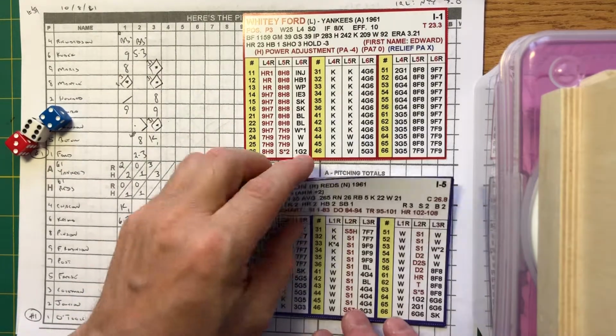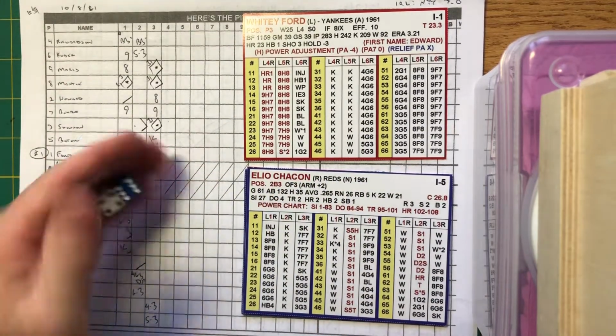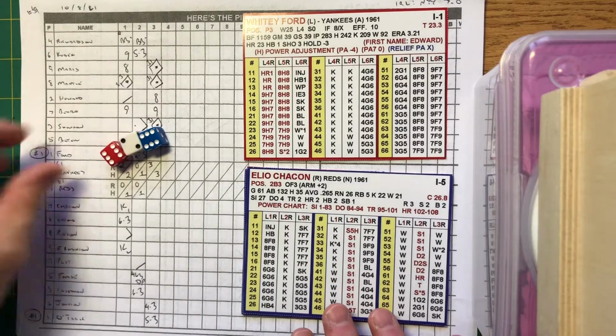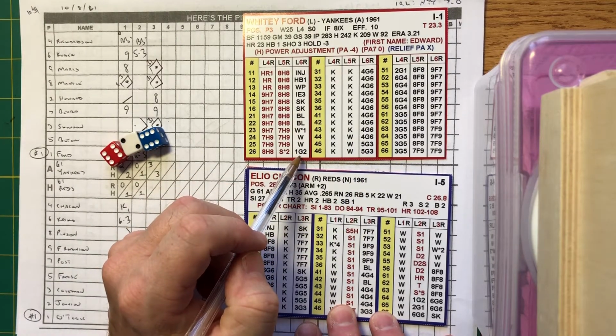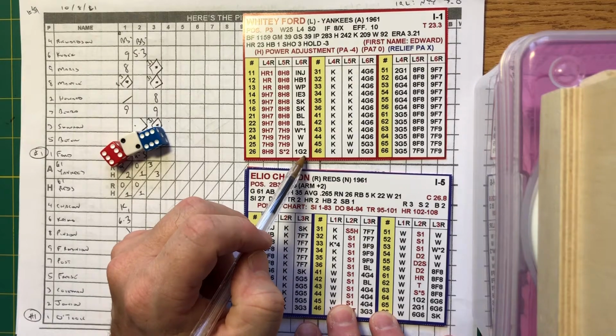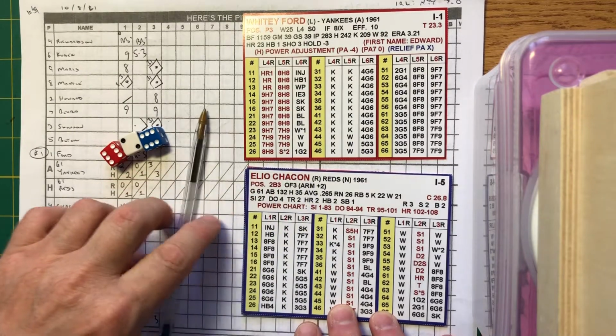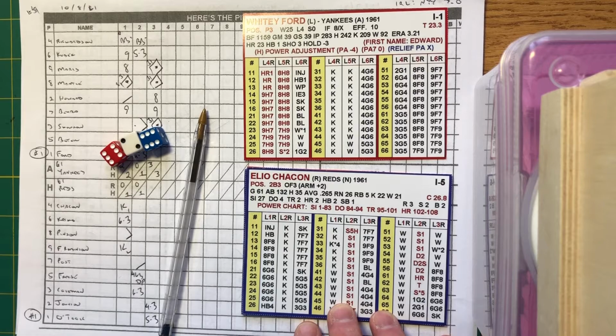Here's Chacon with 2 outs and nobody aboard. Whitey kicks and deals. 626 is gonna be trouble. Tapper out in front of home plate.